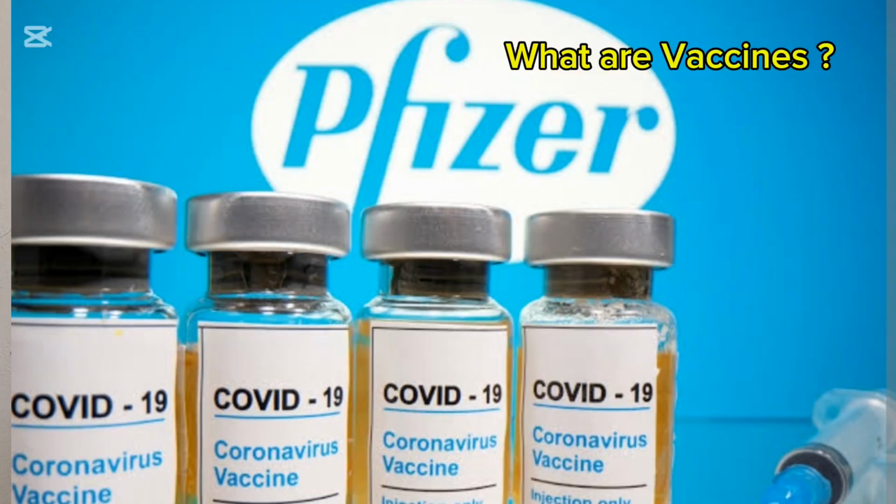And then we also have what we call viral vector vaccines. Viral vector vaccines are unique because they make use of viral vectors. What are viral vectors? Viral vectors are viruses that have the capacity to deposit particular genetic material within a host cell.